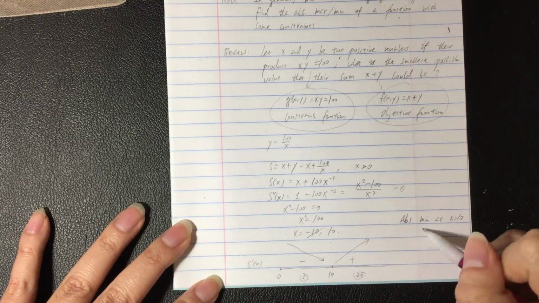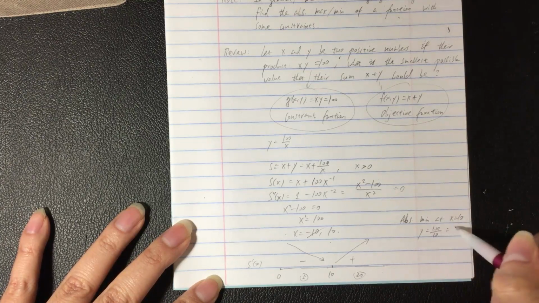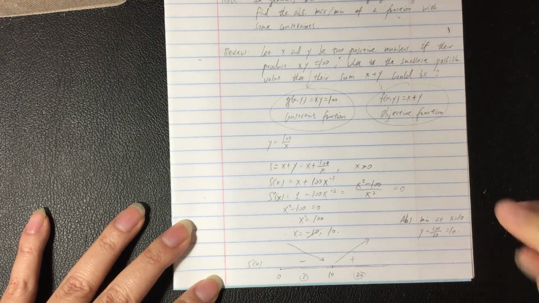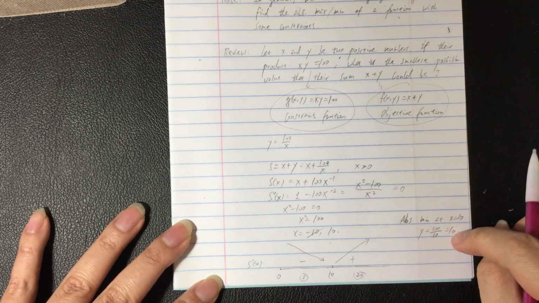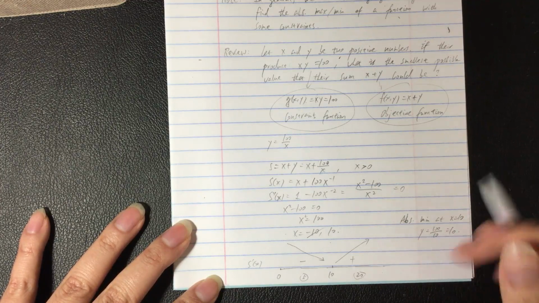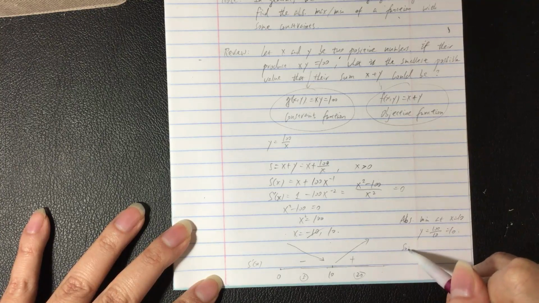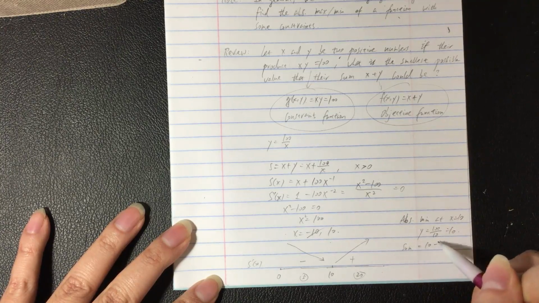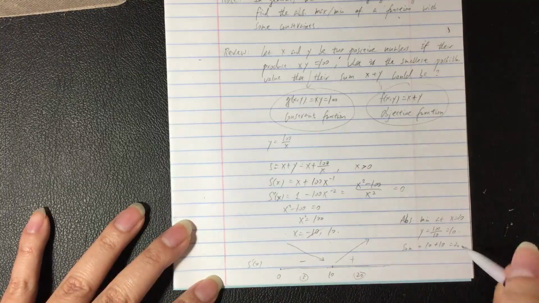When s equals 10, y is 100 over 10, which is also 10. So when s equals 10, y equals 10, their sum is the absolute minimum. Their sum is 20. 20 is an absolute minimum. So the smallest possible value of their sum is 20.